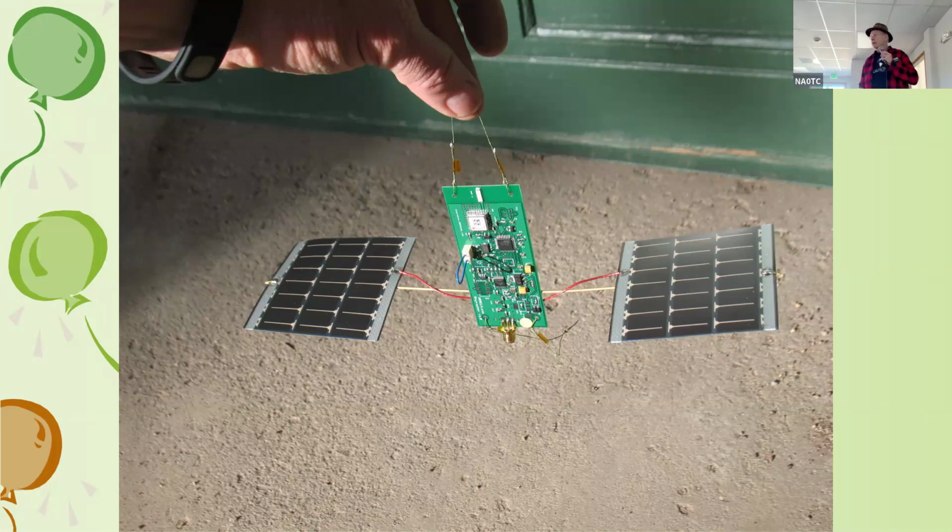So the PC board goes in the center? Yes, the PC board transmitter goes in the center. Interesting, okay. This whole thing only weighs half an ounce. It's a 0.6 millimeter board. It's all small components.